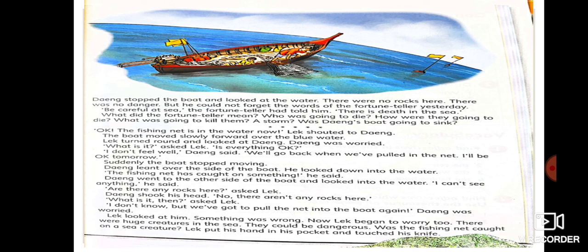There was no danger, but he couldn't forget the words of the fortune teller yesterday. Now, do you understand why he was worried? Everything was very good around him, but he was still very worried. Why? Because he heard some words from a fortune teller. Okay? Be careful at sea, the fortune teller had told him. There is this in the sea. The fortune teller is saying very ordinary words, but we believe them because we want to, but they are liars. Okay? Again, what did the fortune teller tell him? Be careful at sea. There is this in the sea.